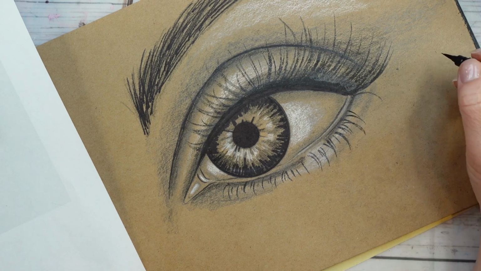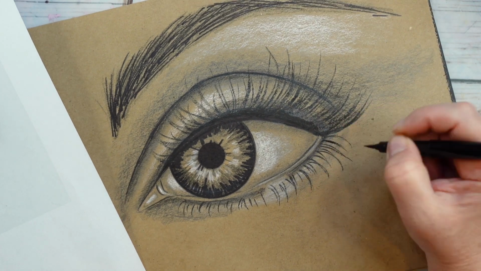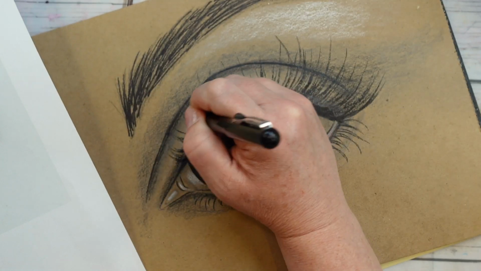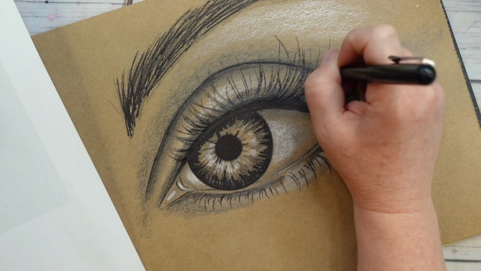But the eyelashes on the bottom side are the same as the top, in that they change directions when you hit the middle of the eye. So just keep paying attention to that. And eyelashes are super fun to draw.